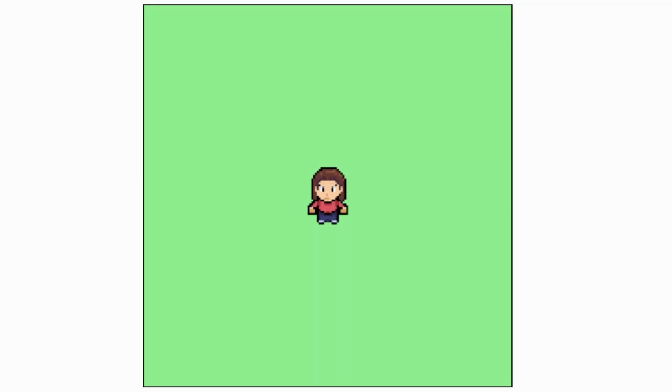So, in the last video, we made this very simple RPG character animation using JavaScript. Now, in today's video, we will be adding one more feature that we are currently missing. Right now our character moves in four directions, which is absolutely fine. But I want to add some sort of diagonal movement also.